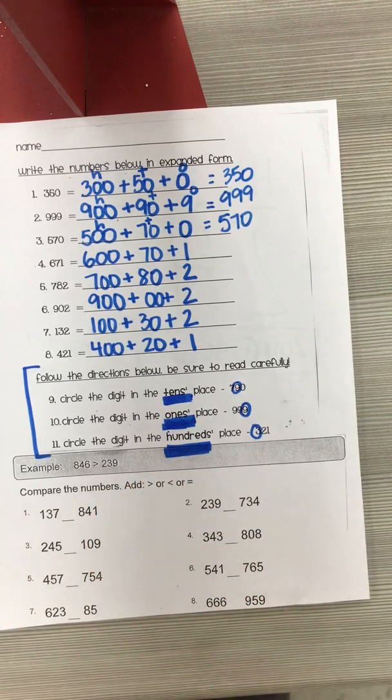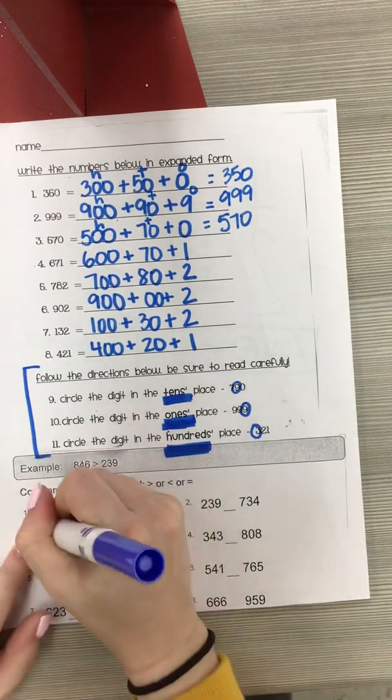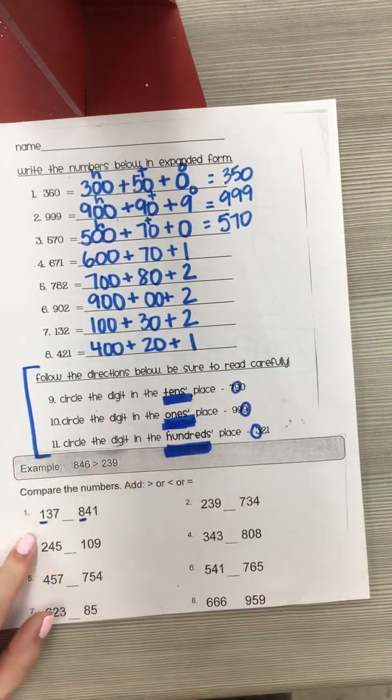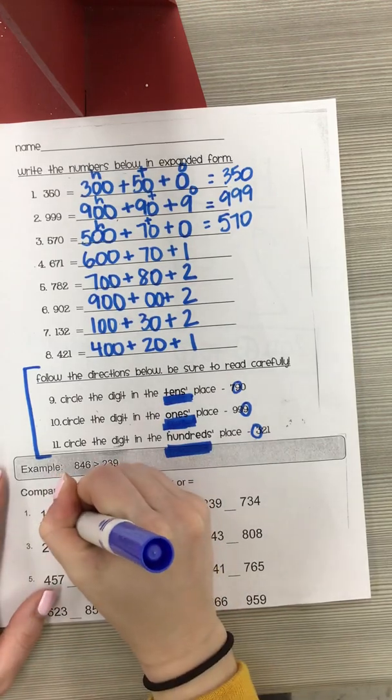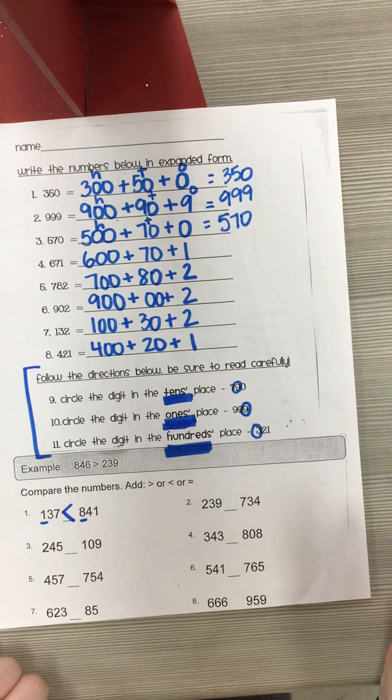Who remembers the Hungry Alligator song? We haven't sung that in months. The Hungry. What does he eat? Oh, the bigger number. So which one's bigger here? 137 or 841? So the Hungry Alligator eats the number that's greater, the bigger number.